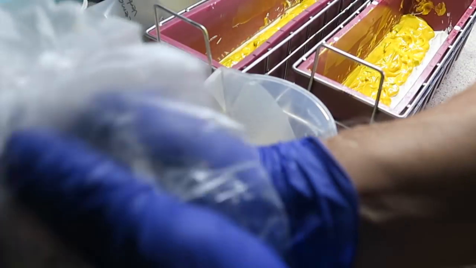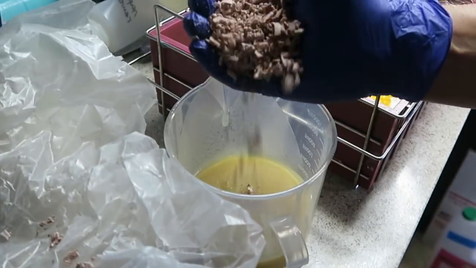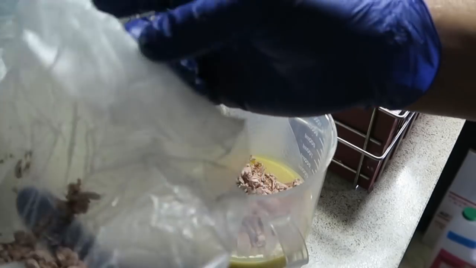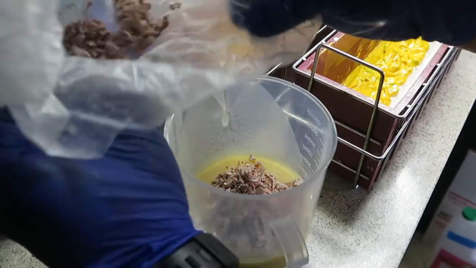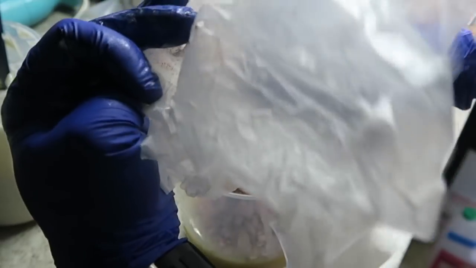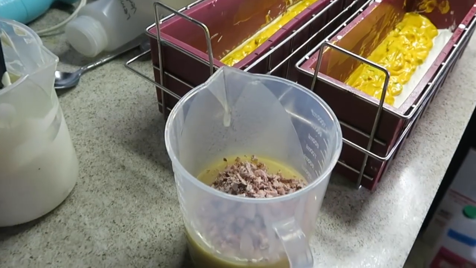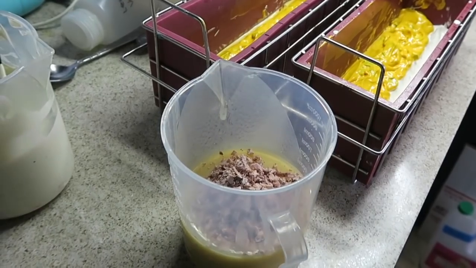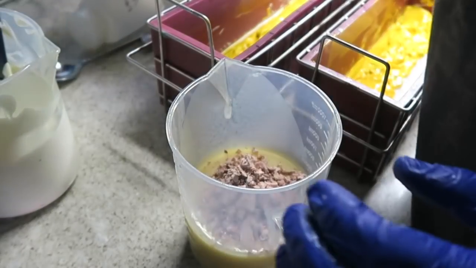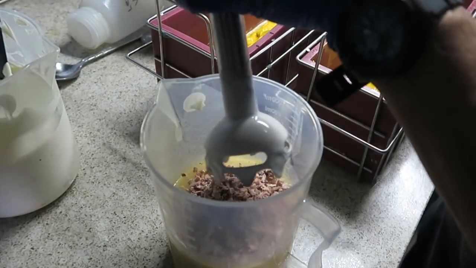And I have some more soap that I can beat in with my titanium dioxide. So I'll get a finer bit that looks like a sandy layer. Titanium dioxide.